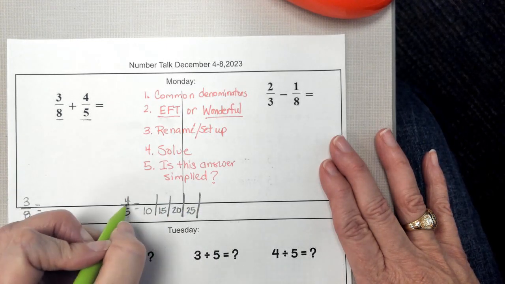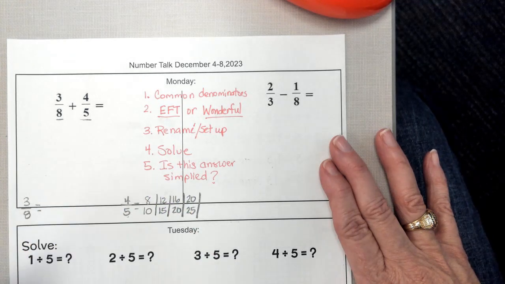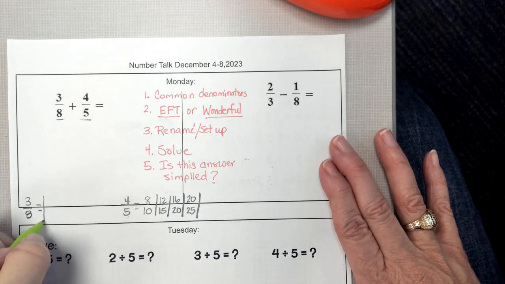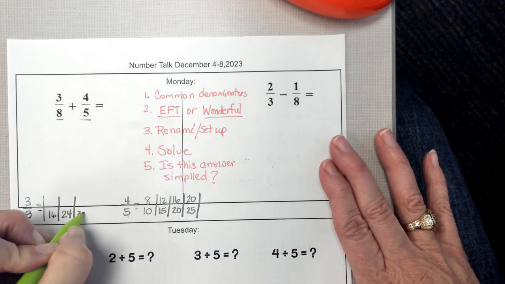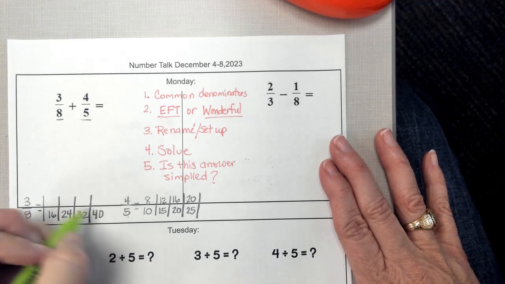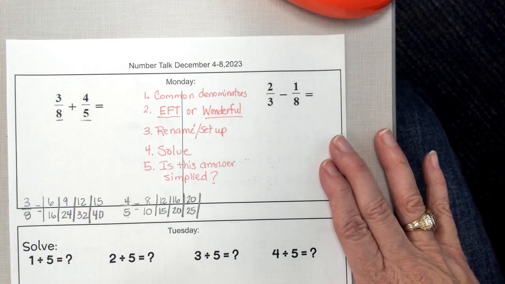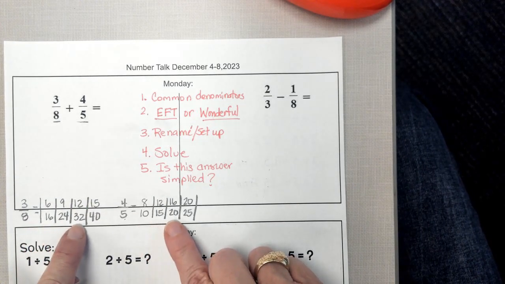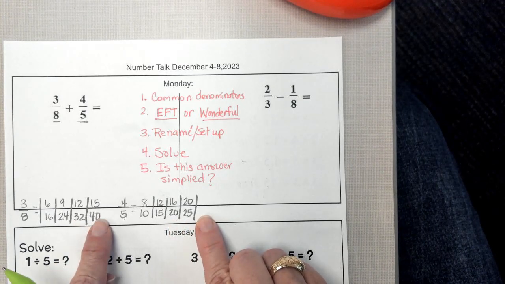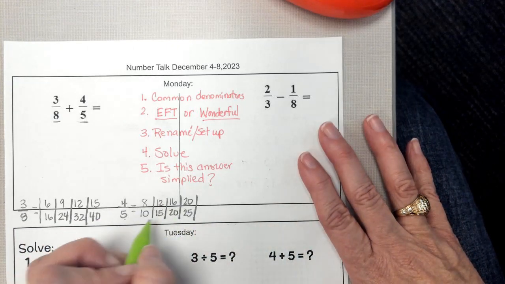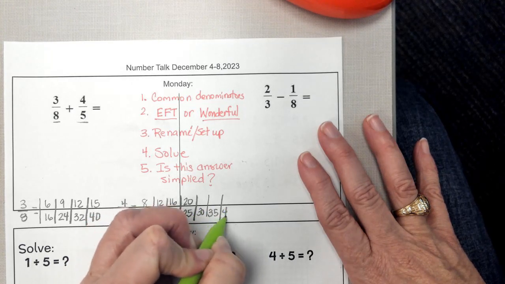I'm going to stop there and add the top. 4, 8, 12, 16, 20. Okay, we make this one 4, 8, 16, 24, 32, 40, 3, 6, 9, 12, and 15. So as I scan below, I'm not seeing any common denominators, but I'm seeing that if I extended my 5 just a little bit more, I might get to 40. So let me see. So that'd be 5, 25, this would be 30, 35, and 40.